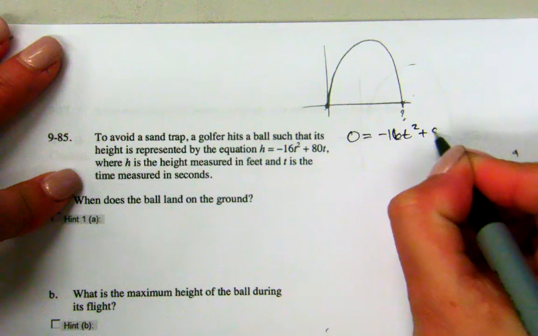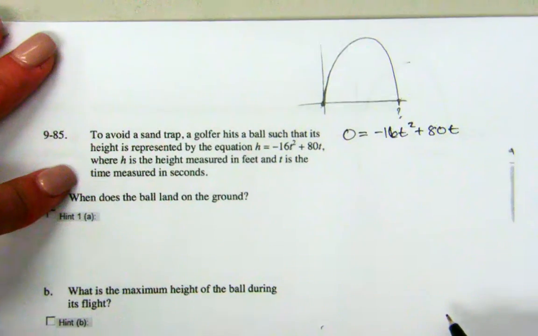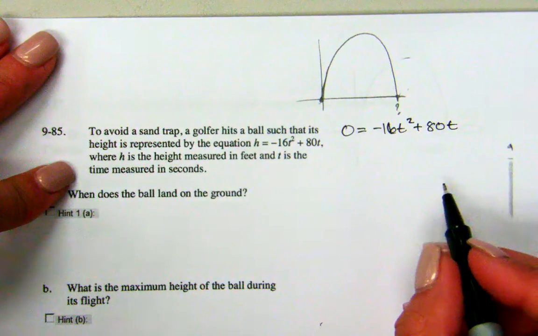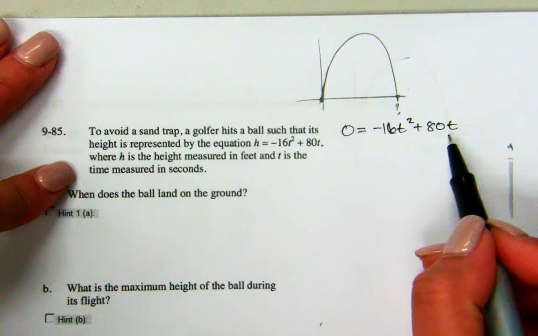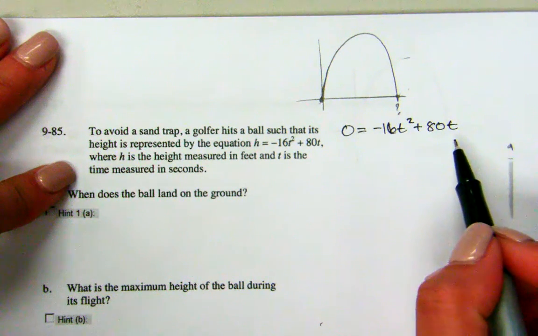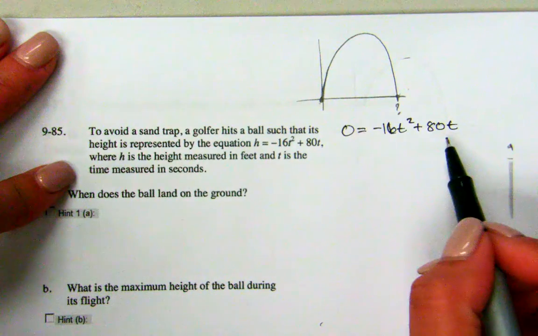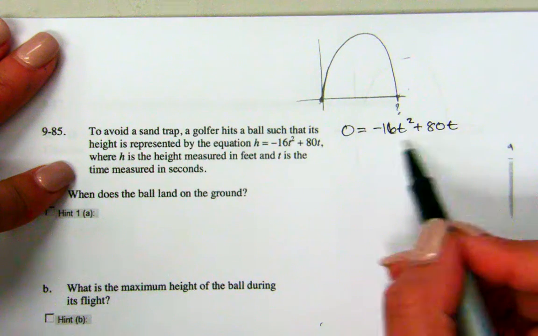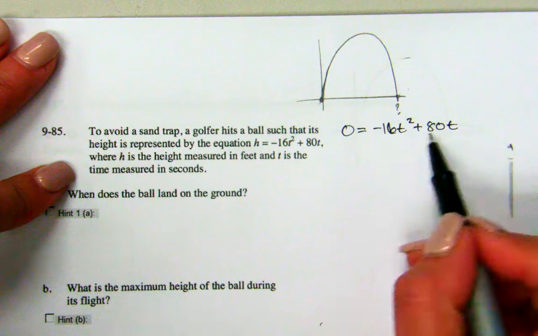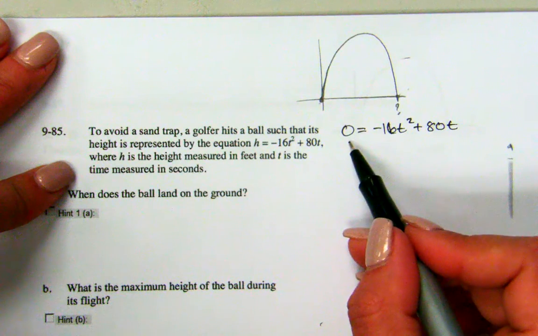squared plus 80t. So we need to solve it. Okay, well, right now, there's no way to solve it unless you factor it. So factoring would be taking out what you have in common and setting them both equal to 0.